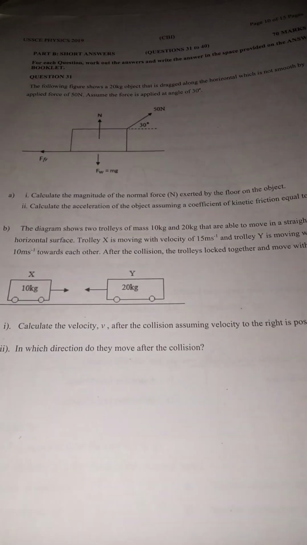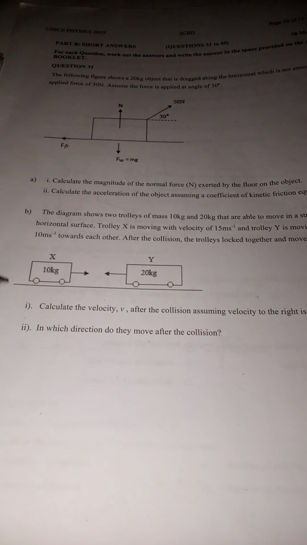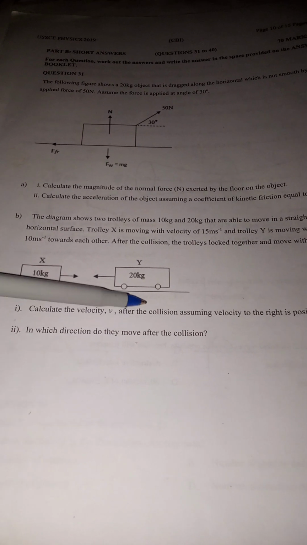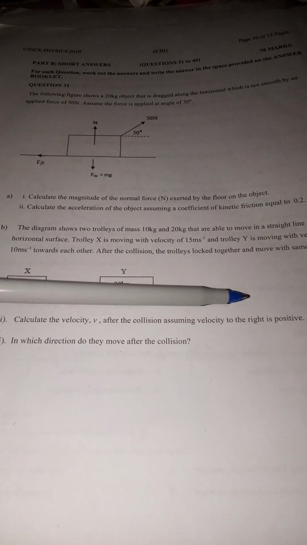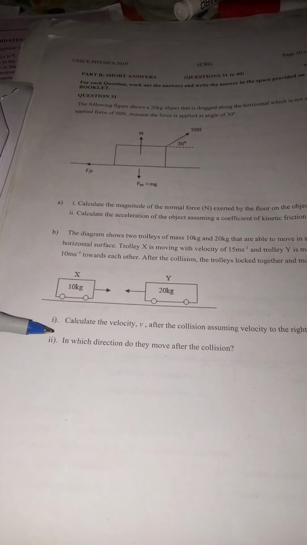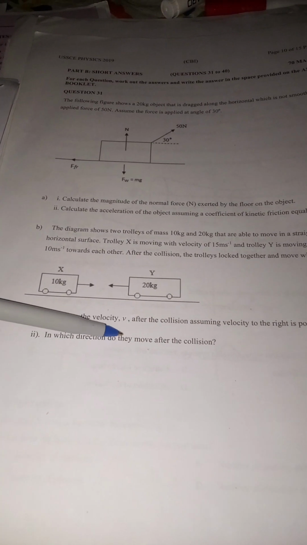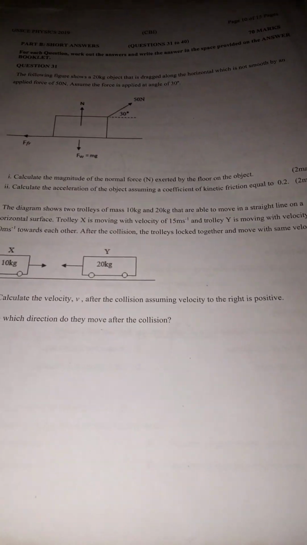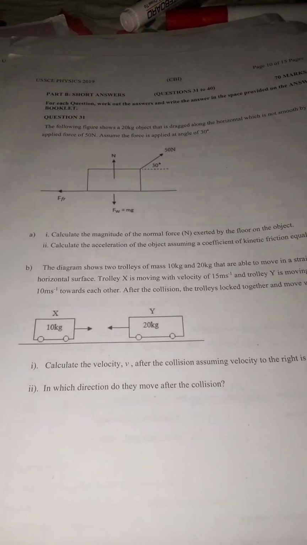With that problem, we are told to do two things. The first one is to calculate the velocity v after the collision, assuming velocity to the right is positive, and in which direction they move after the collision. So there are two things that we are going to find relating to this question. To solve this one, we firstly have to know the formula.